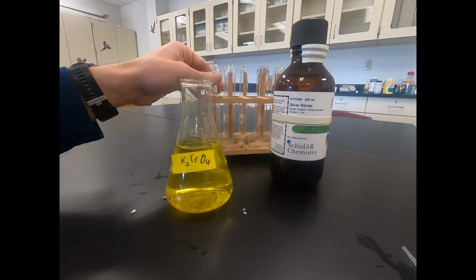So in this case, we had a big popping. That's a good sign that we had hydrogen gas produced. So we had hydrogen gas produced as a result of that reaction.